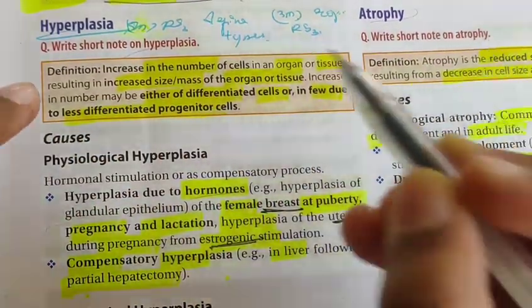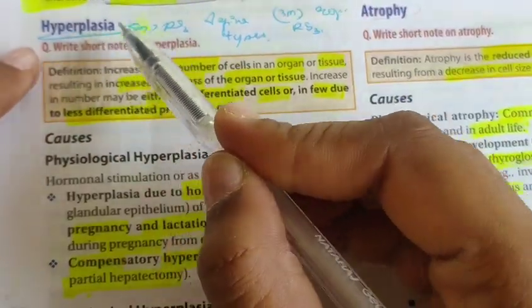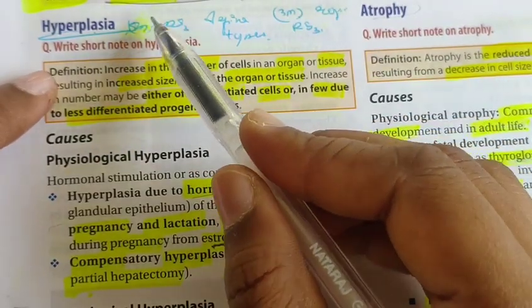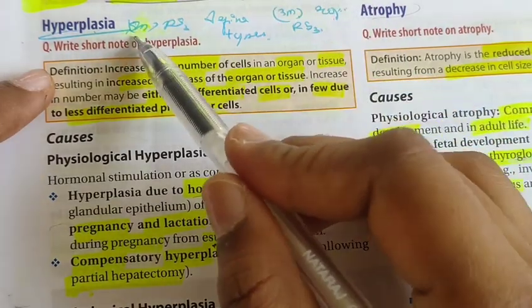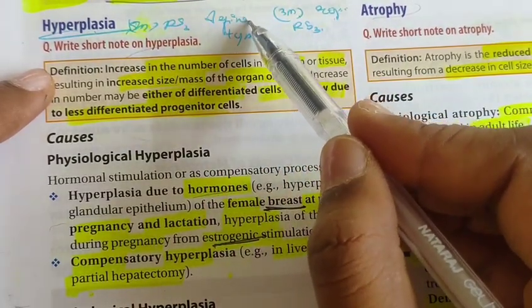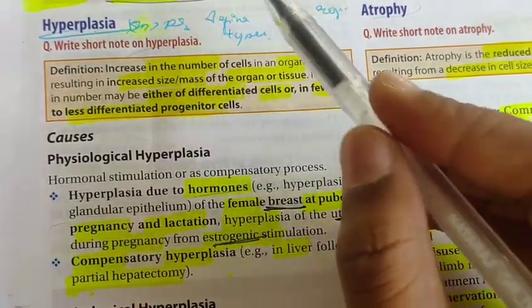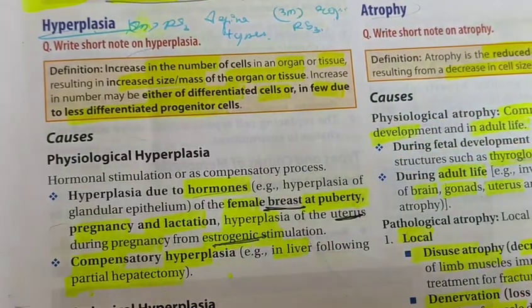In this video, I'll be teaching you about hyperplasia. Hyperplasia is an important question for 5 marks and 3 marks also. For 3 marks, they'll ask about the examples, and for 5 marks, the definition and the types are important. I'll be teaching entirely about hyperplasia.